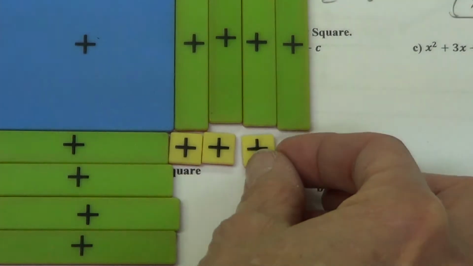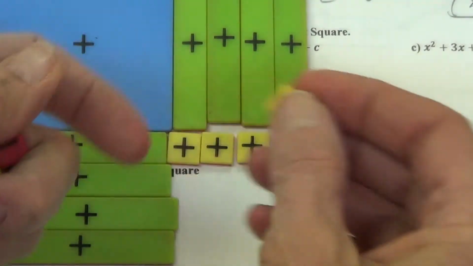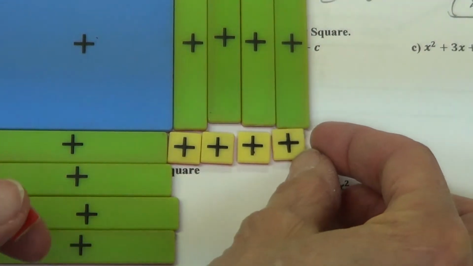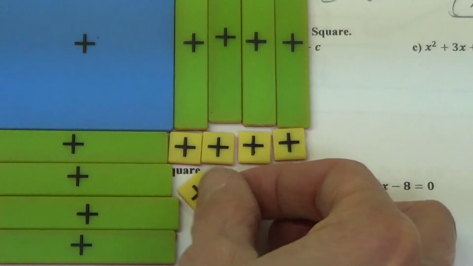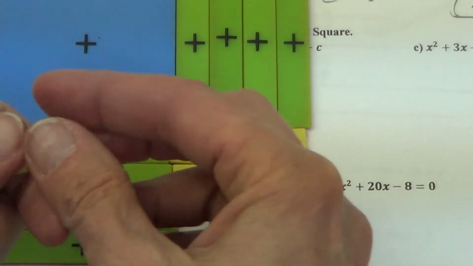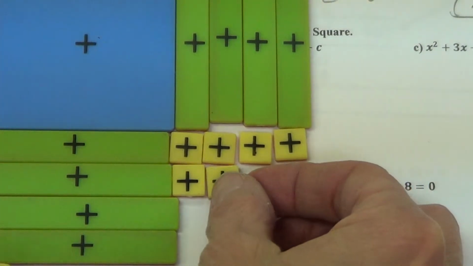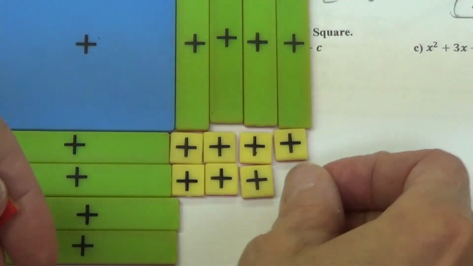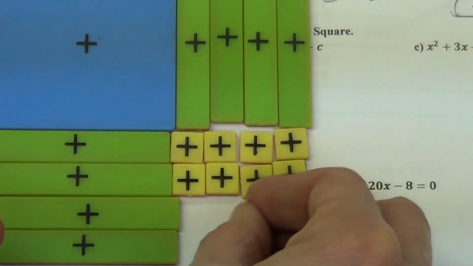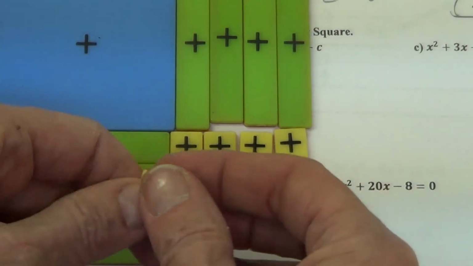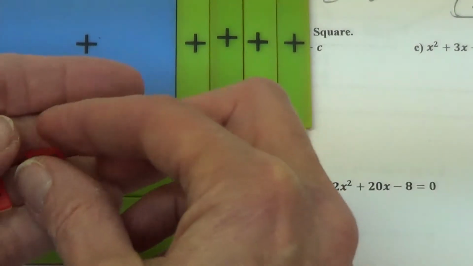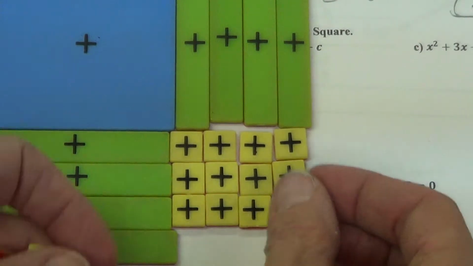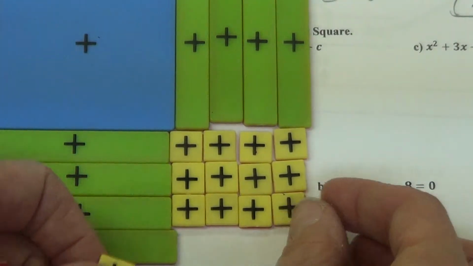So once again, we took the x values and cut them in half so that we could get a square just missing one little section. And now we can fill in with these little pieces and end up with a completed square.